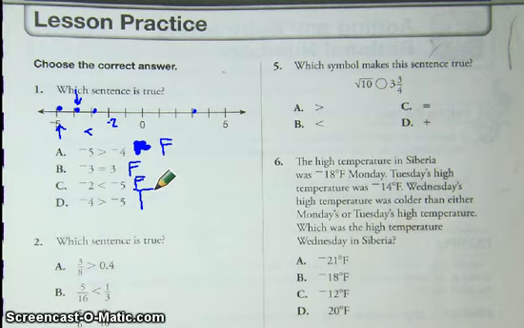Let's look at number 5. Which symbol makes this sentence true? Square root of 10, and we're comparing it to 3 and 3/4. Now I know in my head that 3 and 3/4 is 3.75, 3 and 75 hundredths. So that for me is easy. If you don't know that, you are welcome to use your calculator.